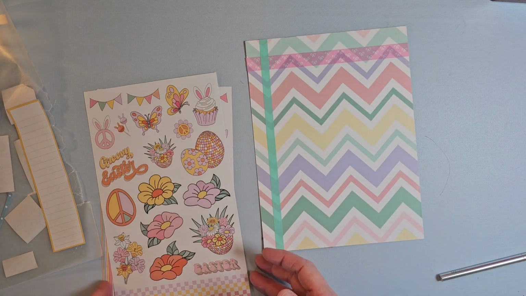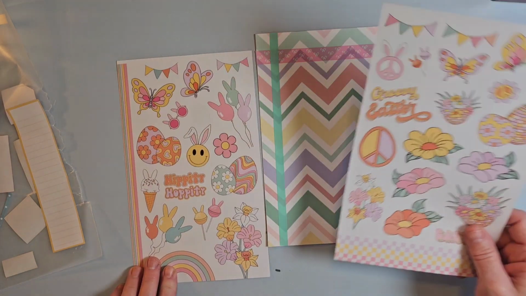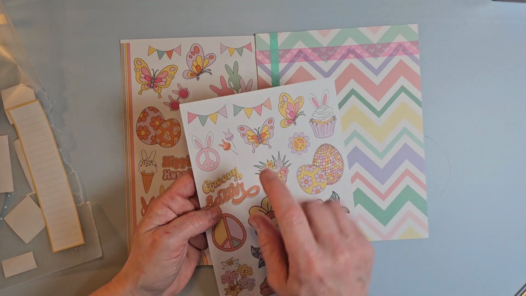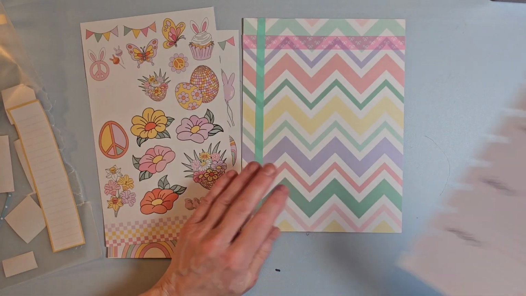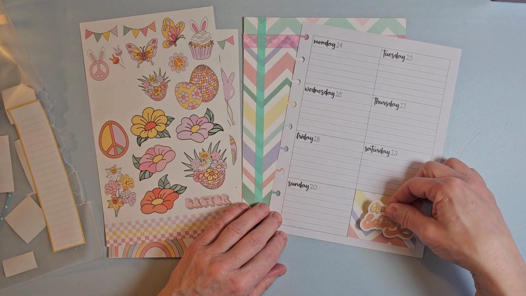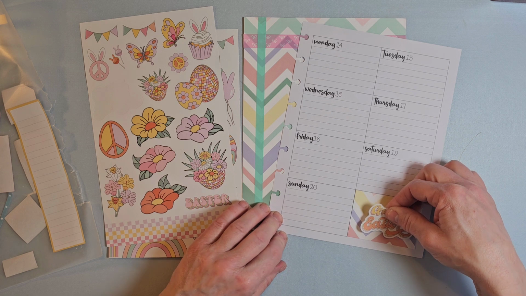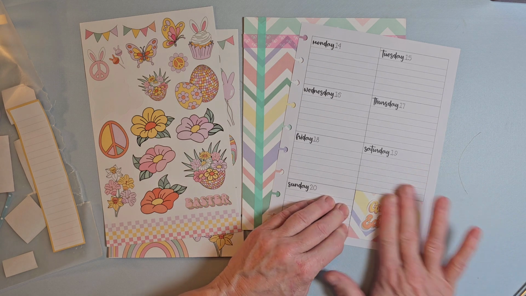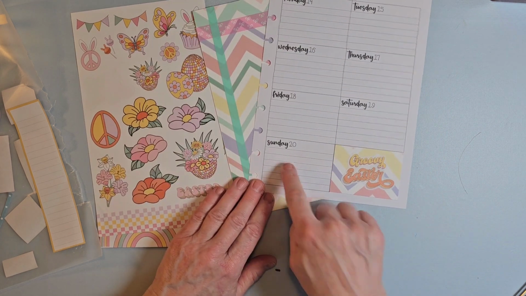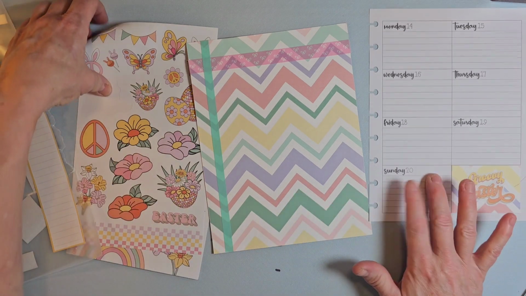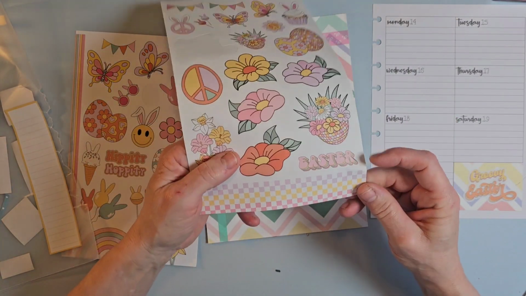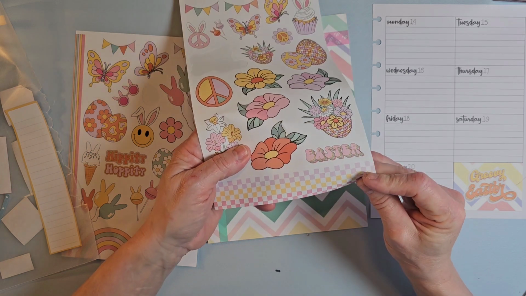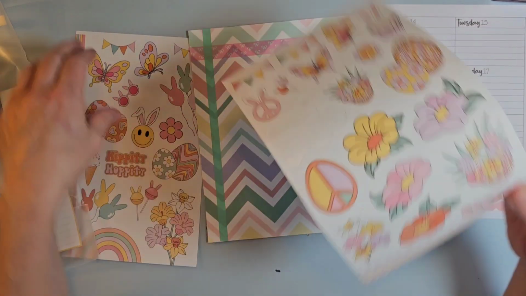All right, so the first thing, this part up here says Groovy Easter. So I'm debating, it is very large. I think I'm gonna put Groovy Easter right in this box next to Easter Sunday. She did have little washi strips, but I think I'm okay with my washi.